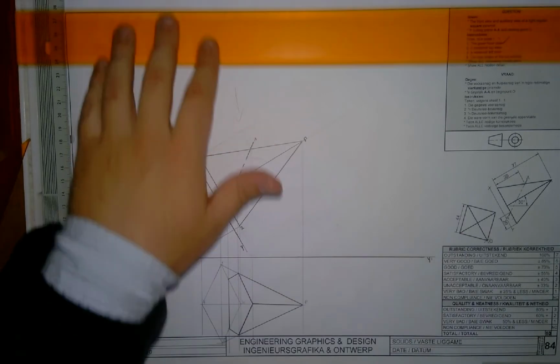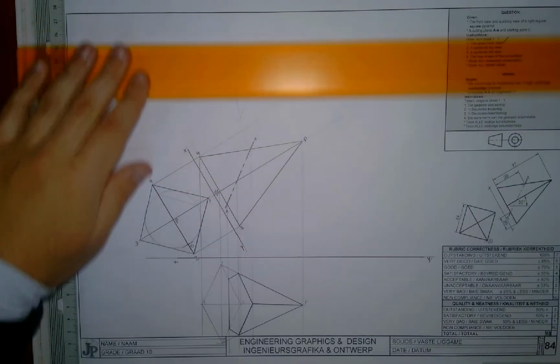Okay. Now, one more thing that we need to do on this part of the drawing. What is that? Section 9. So hatching. What degrees is hatching at? 45.